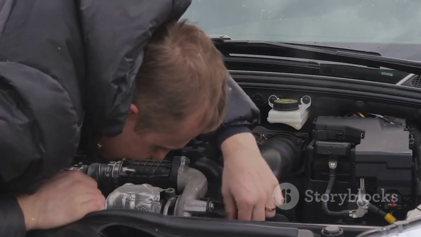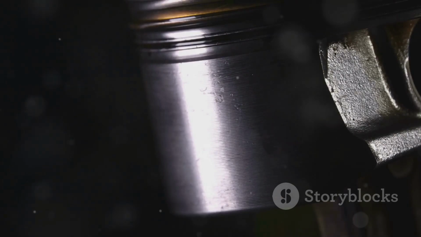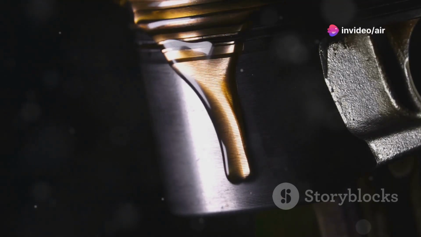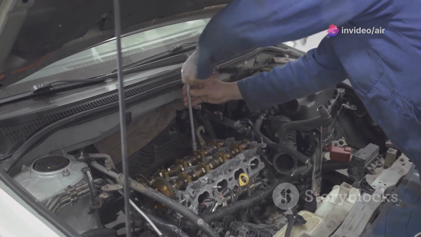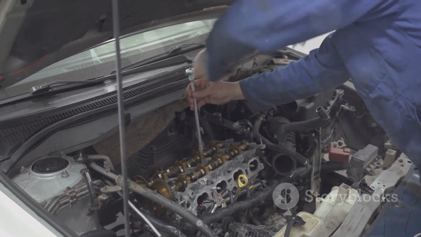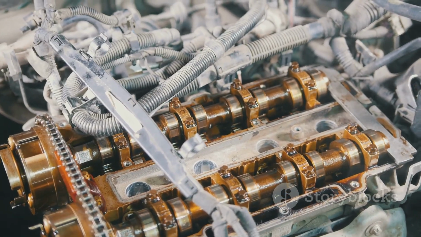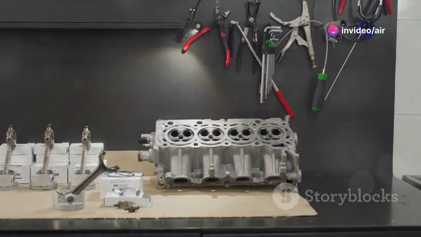Rod ratio also plays a role in diagnosing engine issues. If you're experiencing excessive wear on your pistons or cylinder walls, a low rod ratio could be the culprit. Conversely, if your engine struggles to deliver power at high RPMs, a high rod ratio might be what you need. Ultimately, rod ratio is a fundamental aspect of engine design that every car enthusiast should know about.